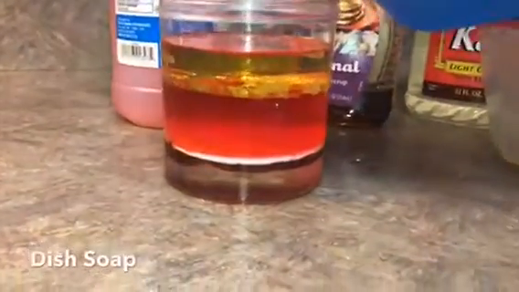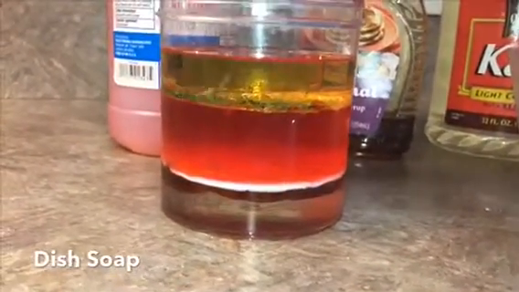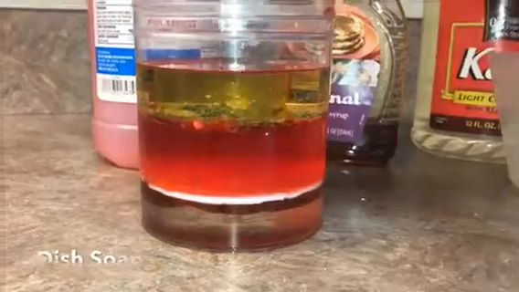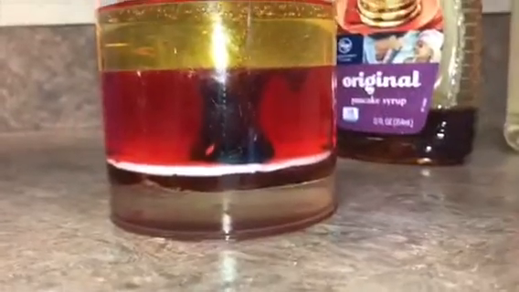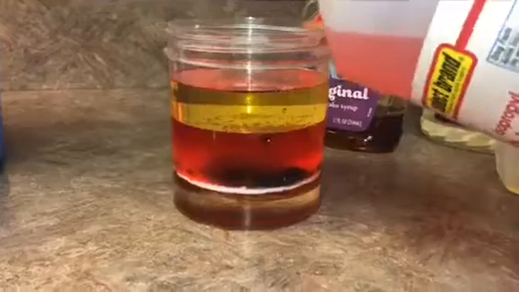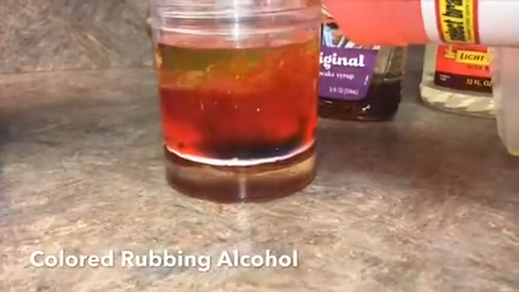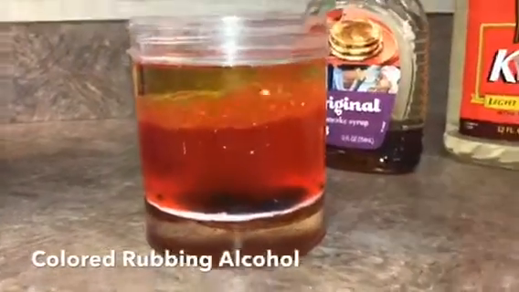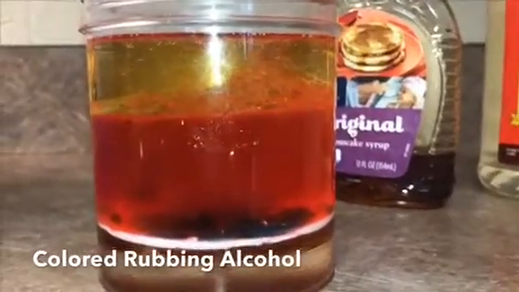If we try some liquid dish soap, it makes a beautiful blue layer. But you'll notice it starts to sink because it is more dense than the water, but less dense than the glue. The rubbing alcohol layer is a little more difficult to see, only because I used pink. Next time I would probably try for green or purple.